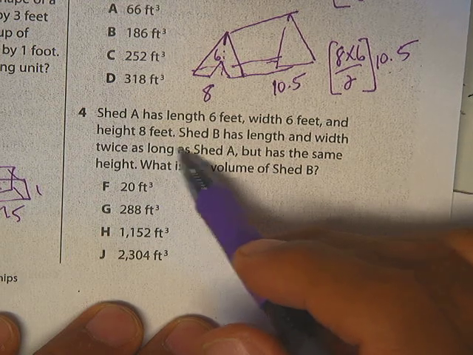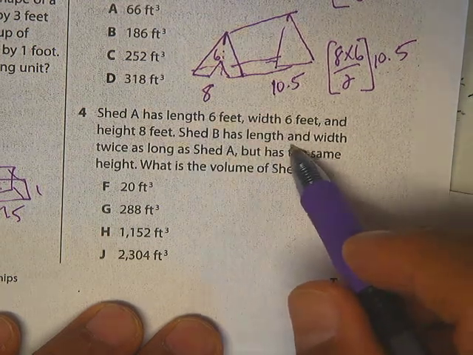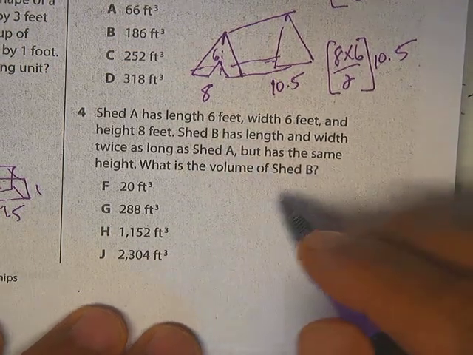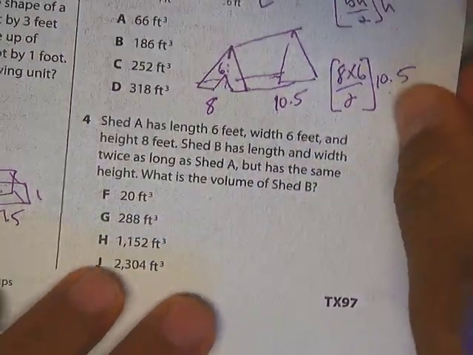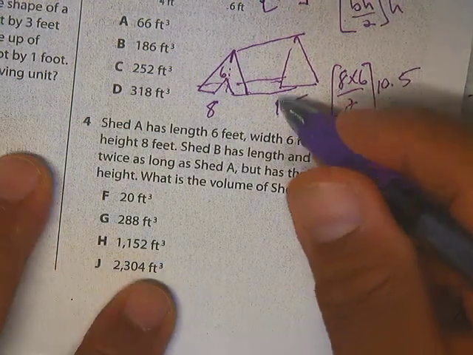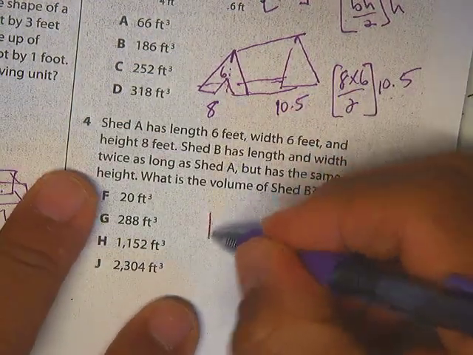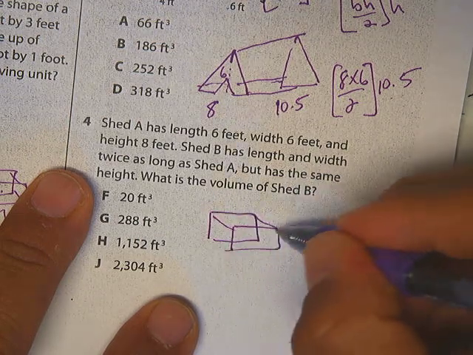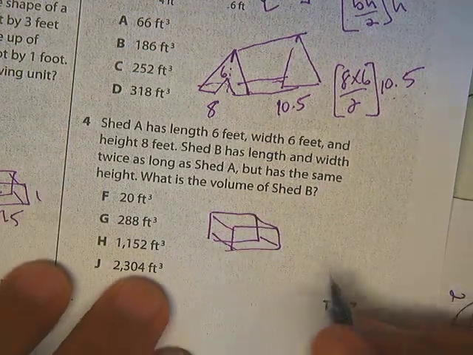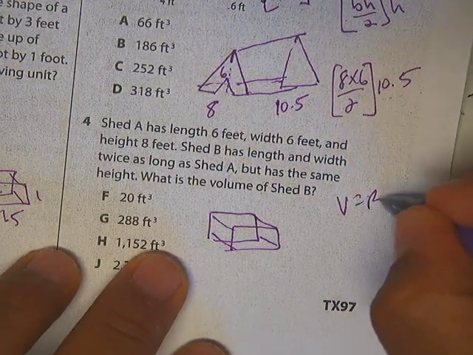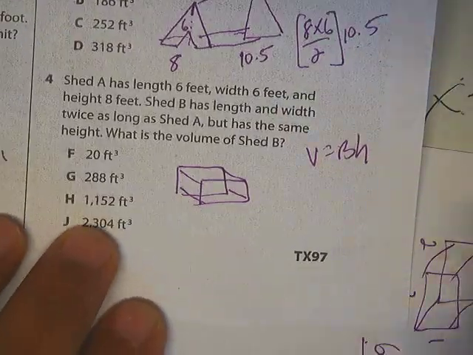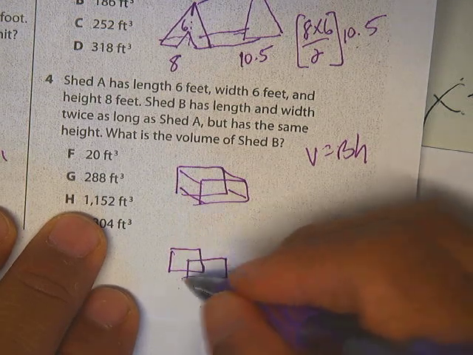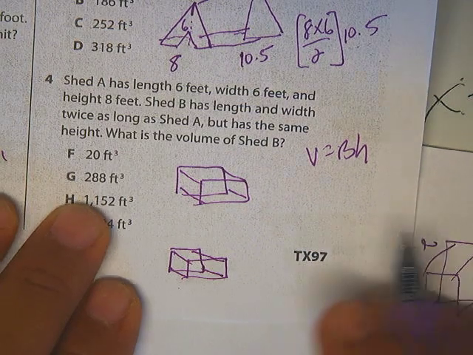Okay. Next one there. Shed A has a length of 6 feet, width 6 feet, and a height of 8 feet. Shed B has a length and width twice as long as shed A, but has the same height. What is the volume of shed B? Okay, so we have one shed. It says length, width, and height. So obviously we're dealing with a rectangular prism. So obviously we're going to use this.